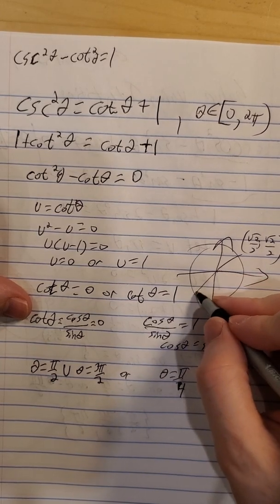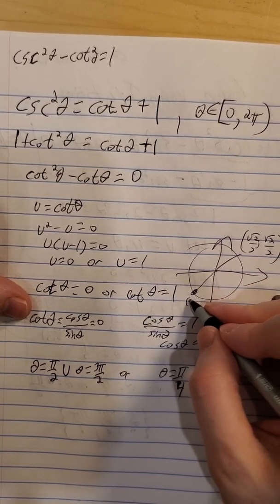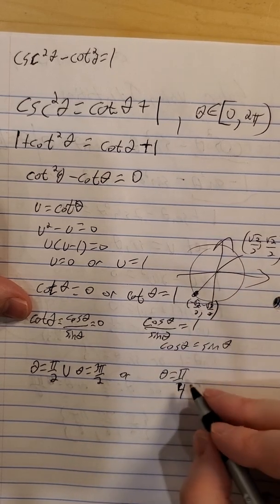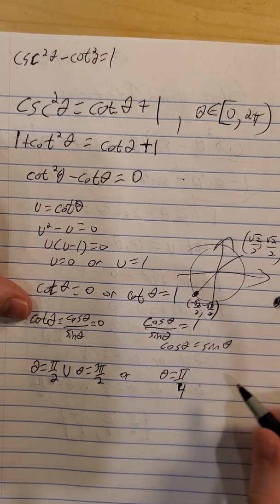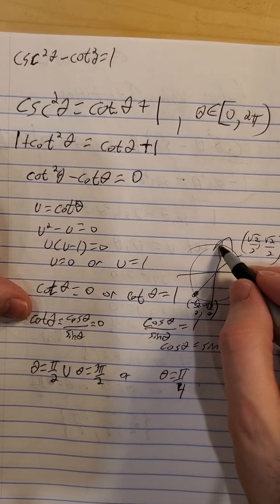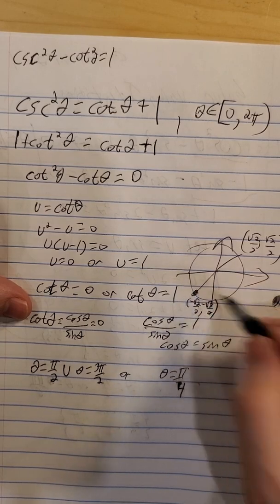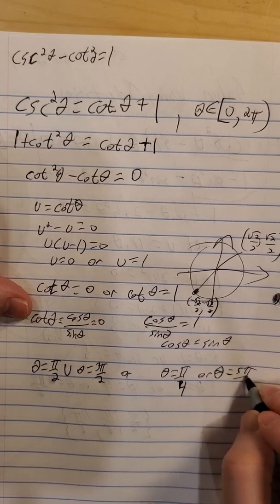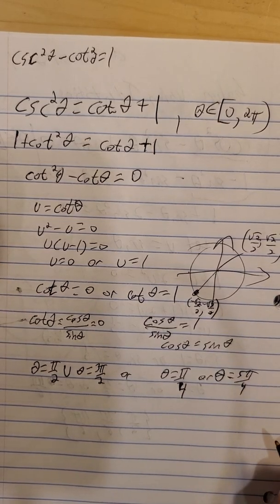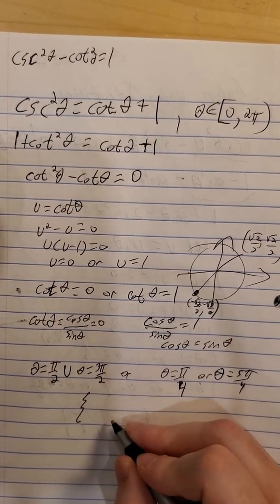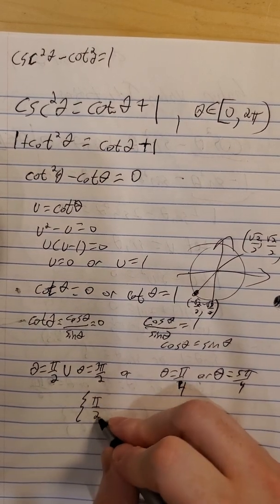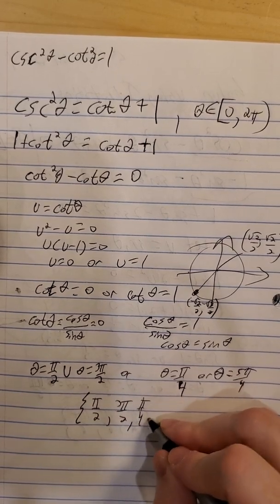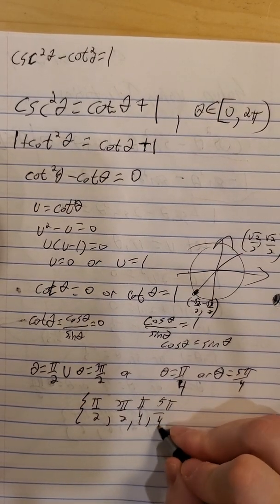That's also happening down here in Q3 when we have negative root 2 over 2, negative root 2 over 2. So 1 pi over 4, 2 pi over 4, 3 pi over 4, 4 pi over 4, 5 pi over 4. Or again, if you like the solution set, pi over 2, 3 pi over 2, pi over 4, 5 pi over 4.